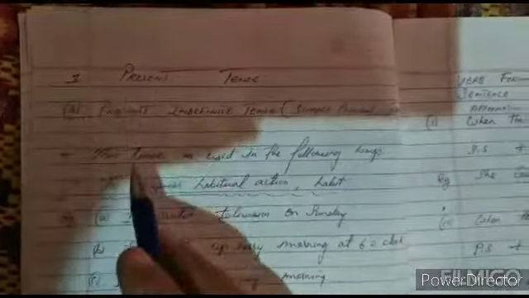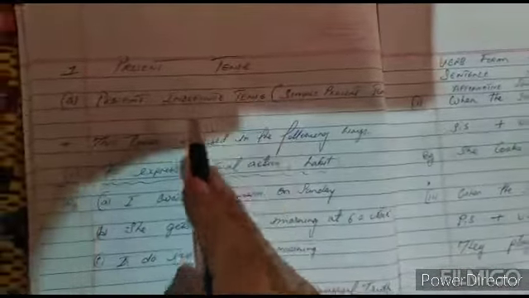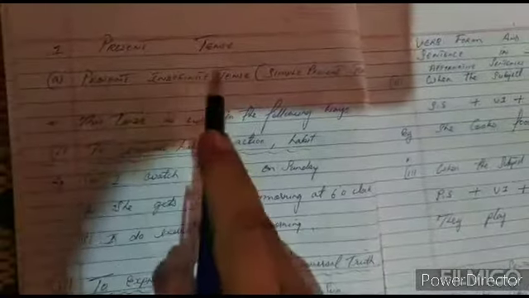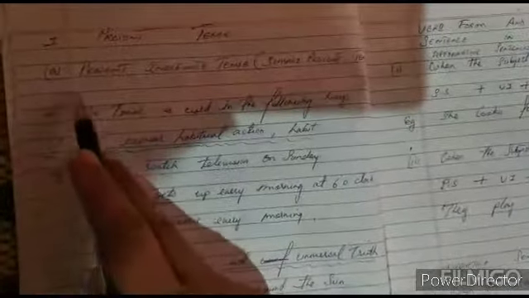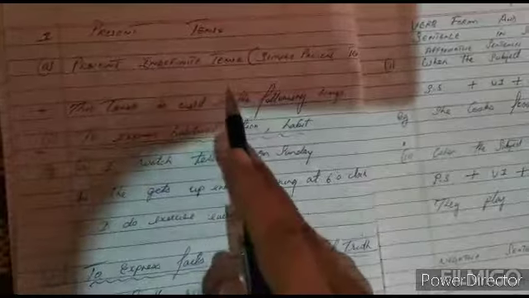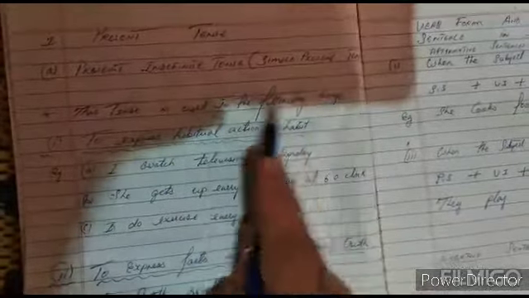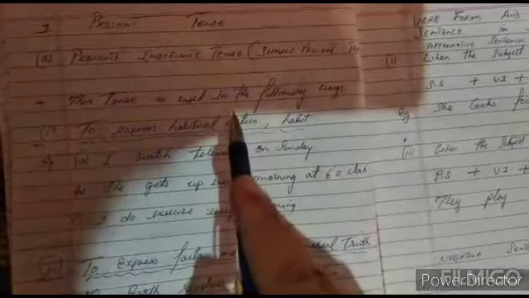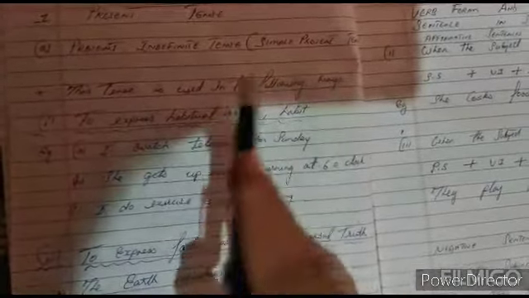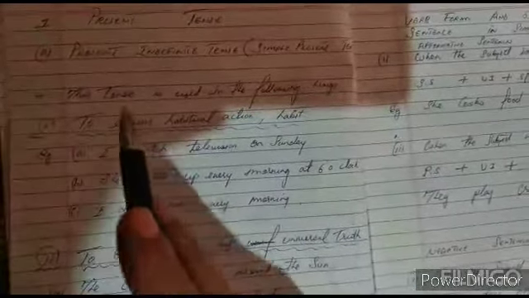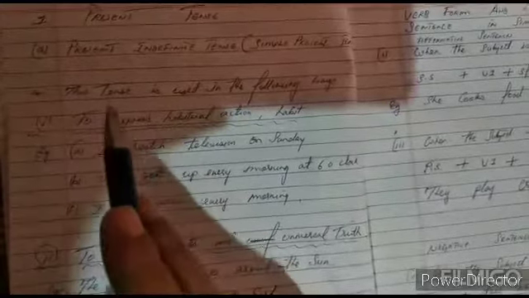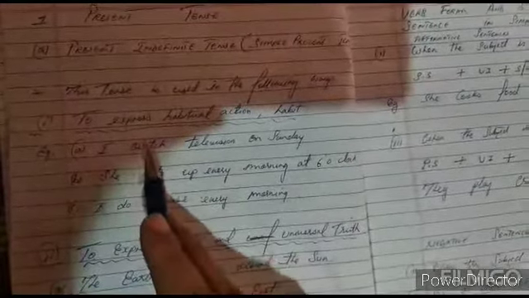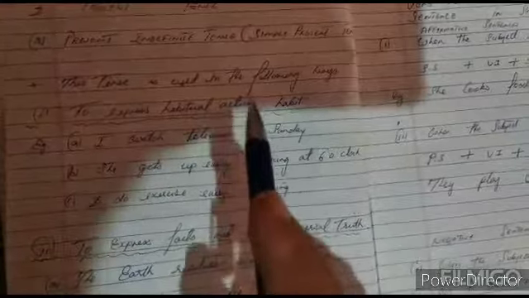Now, number one, the present tense. The first category is present indefinite tense or simple present tense. Now, this tense is used in the following ways. So, simple present tense can be used in different ways. The first is we use simple present tense or present indefinite tense to express a habitual action or habit.